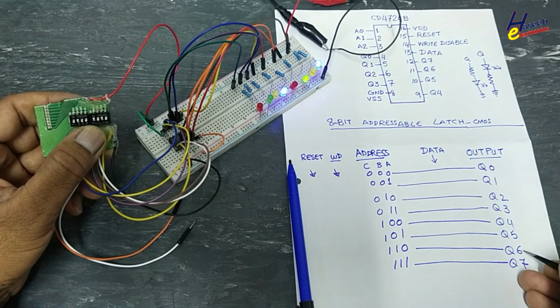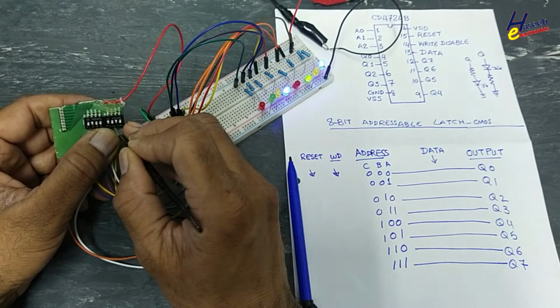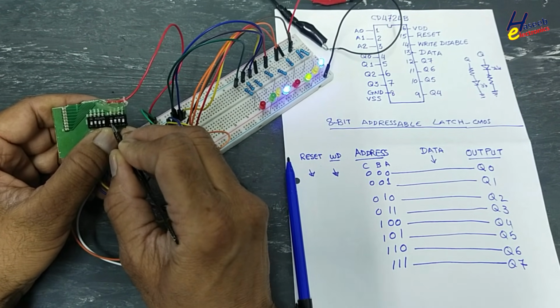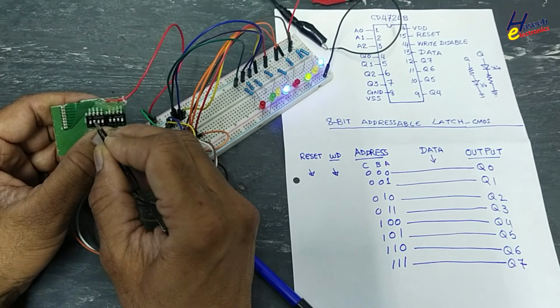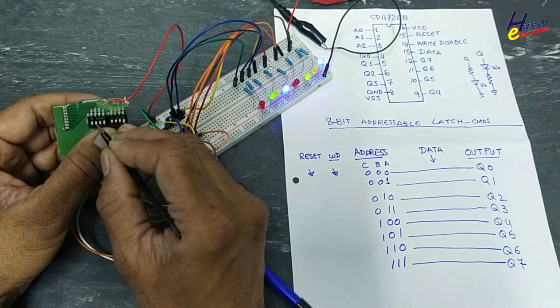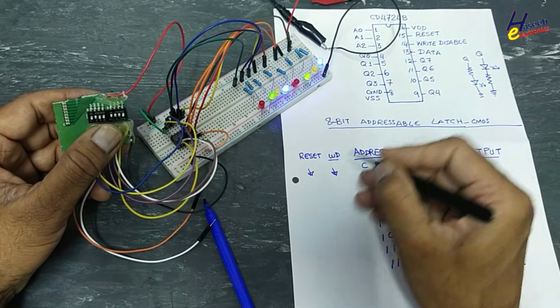Now we'll write Q6, that is second last. Its address is 110. 110, and we want to write data high on this pin. Just write disable low, it is high. Again write disable high.